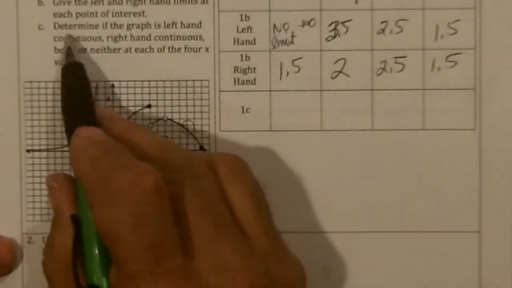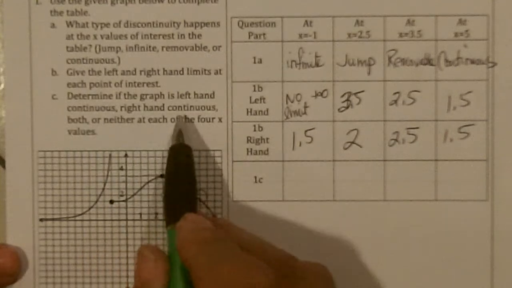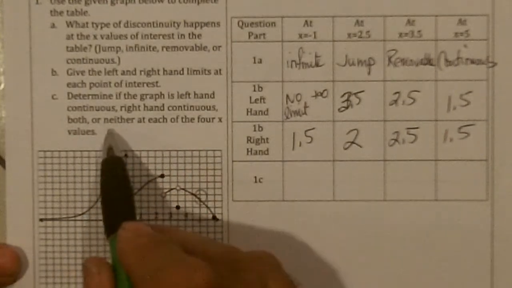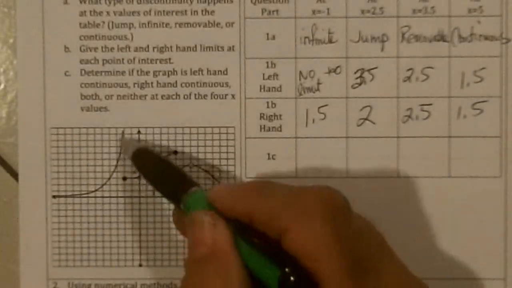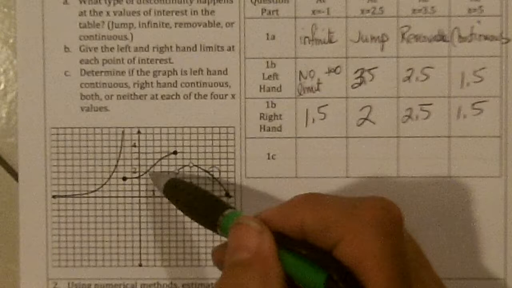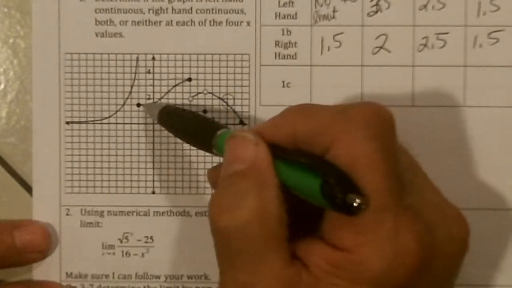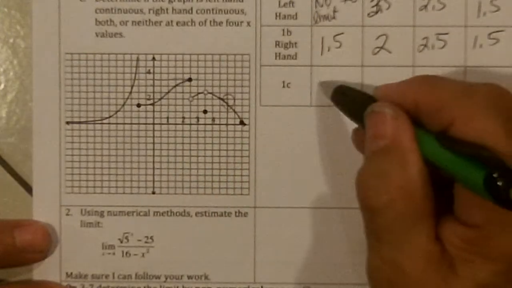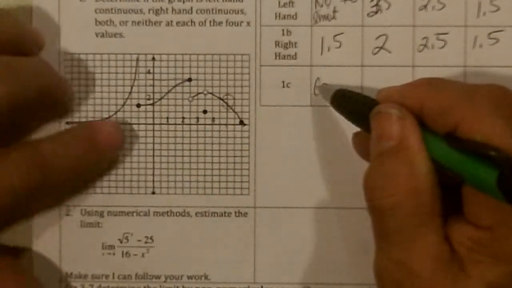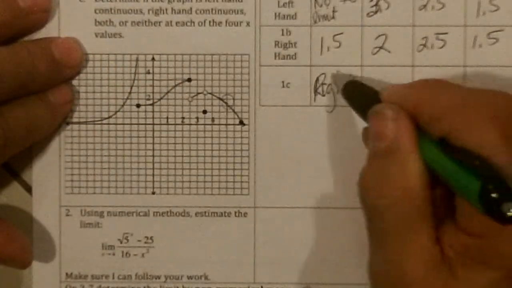And 1C. Tell whether it's left-hand continuous, right-hand continuous, both continuities, or neither. Well, the first one goes off to infinity. It doesn't have continuity at all. The right hand at -1 there's a solid dot, so we say it is continuous. So we call this right-hand continuous. So it's continuity from the right.